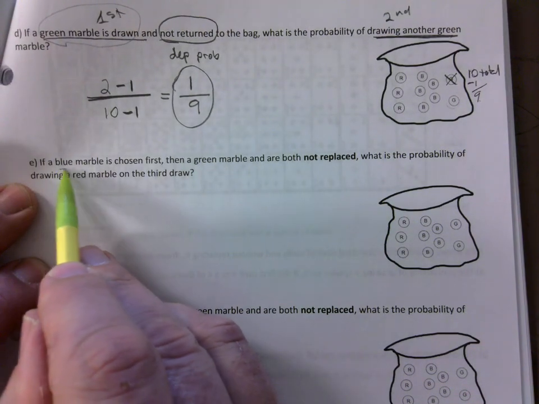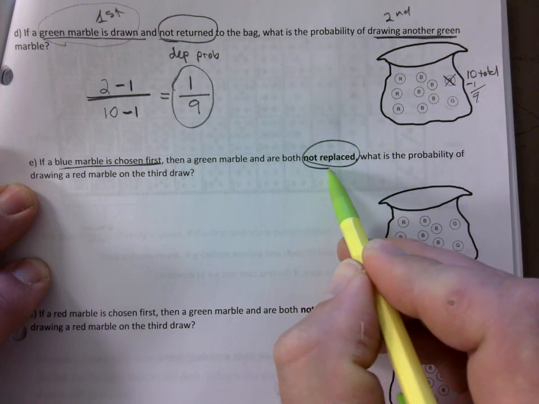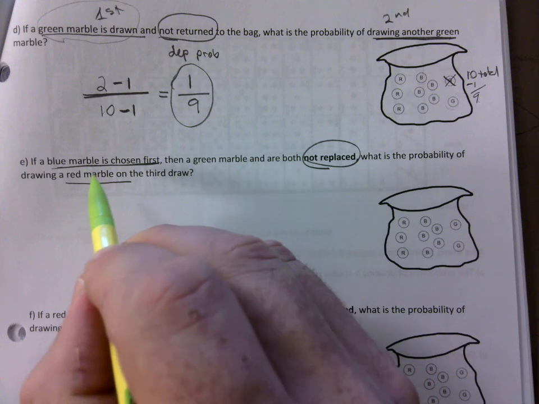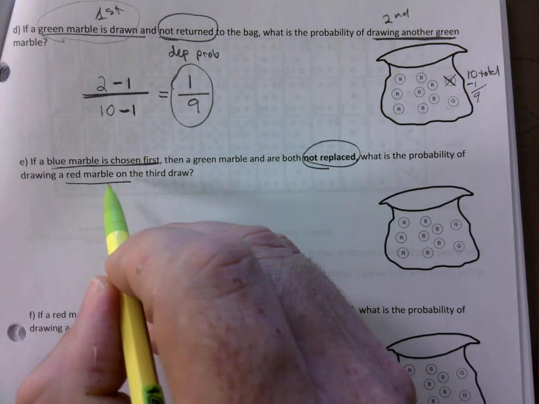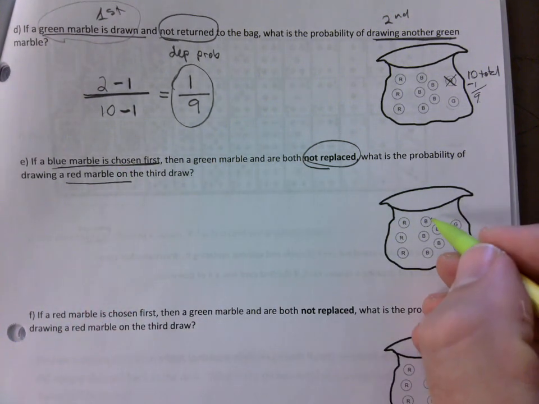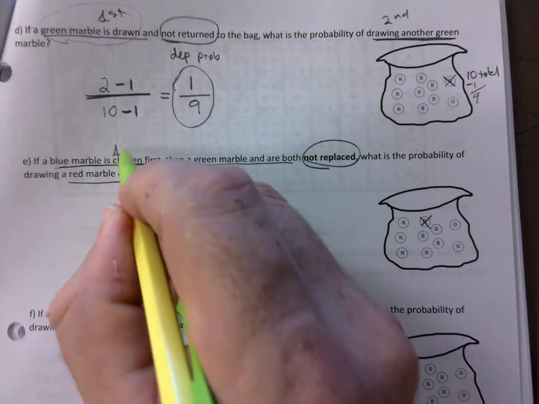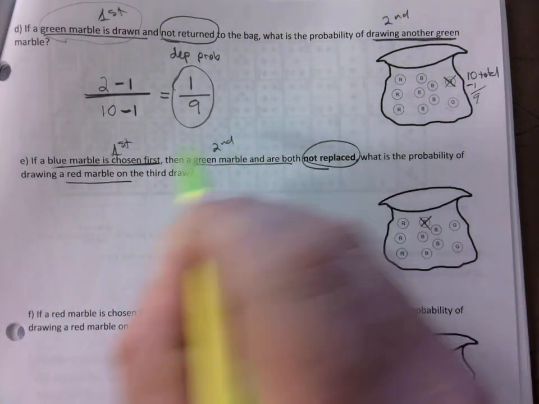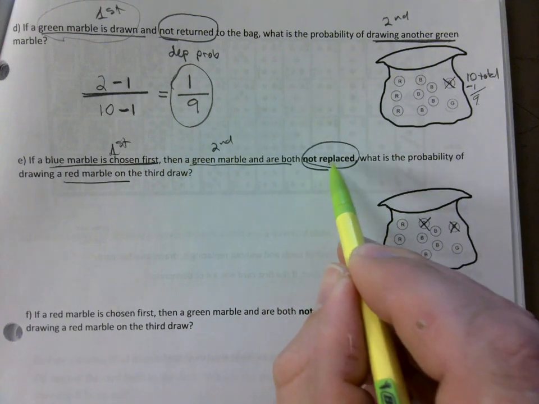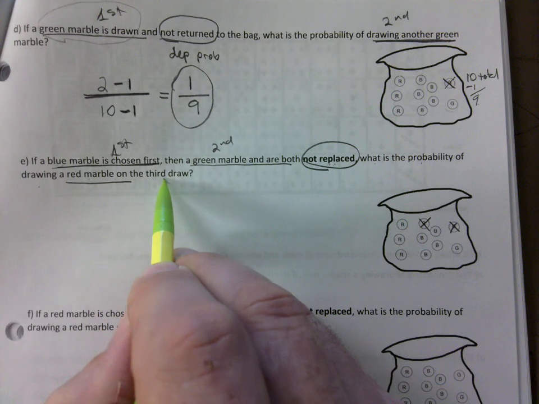Next, if a blue marble is chosen first and not replaced, what's the probability of a red marble? Oh, sorry. Curveball, I'm rushing here. Blue marble is chosen first. That's gone. So we can go here. Then a green marble, so first, second, so 2 events happen. A green one is also removed, and they're both not replaced. What is the probability of drawing a red marble on the third draw?